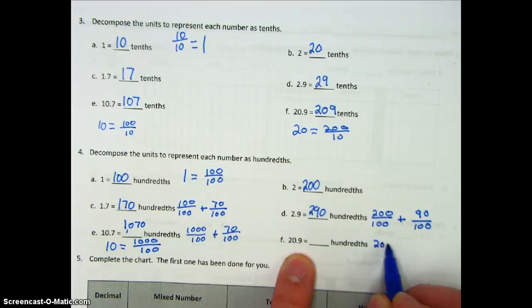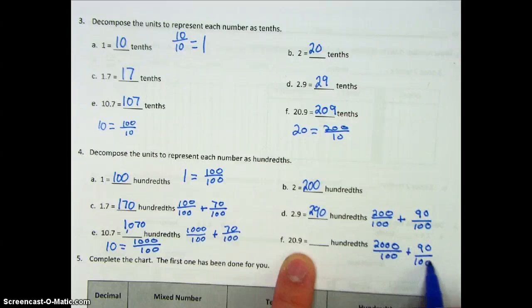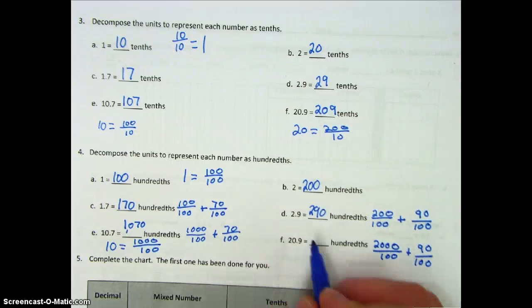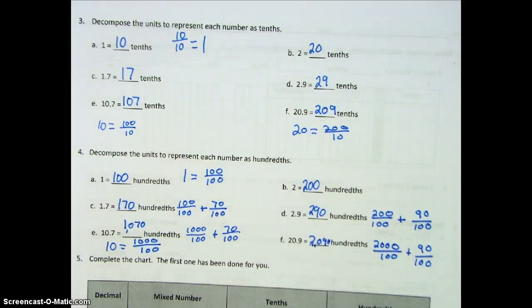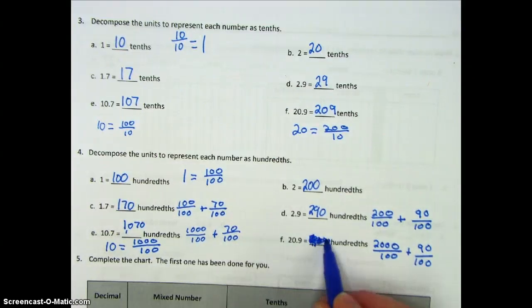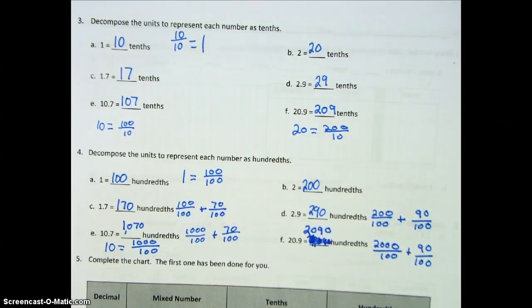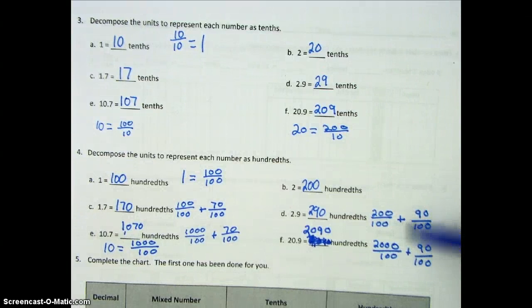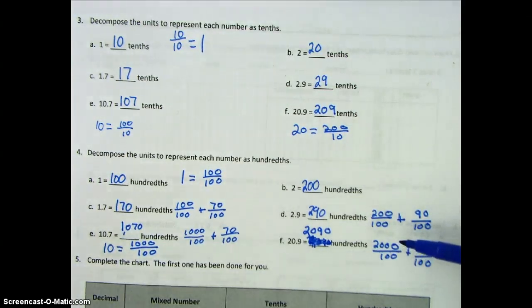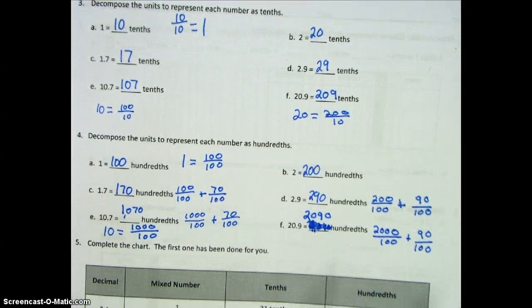Okay, and the same thing over here with 20 and 9 tenths. We have 2,000 hundredths plus 90 hundredths. Okay, so you can see our answer now is 2,090 hundredths. Okay, I'll write that a little bit larger so we can see it. 2,090 hundredths. Okay, so it's a little bit tricky here when we get to the hundredths. So just be very careful with that, and go back to the fractions if you need to.